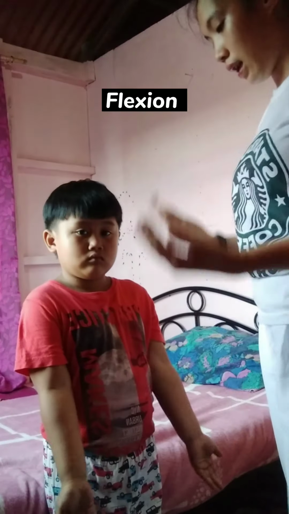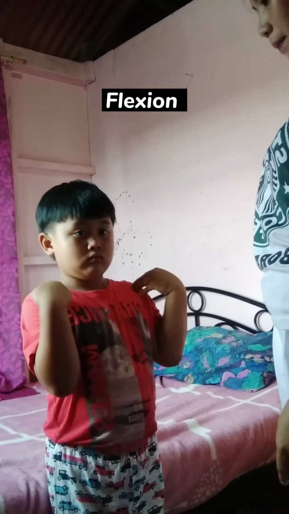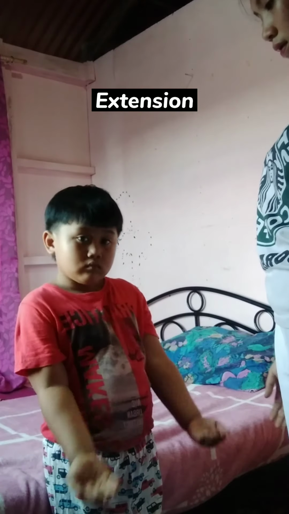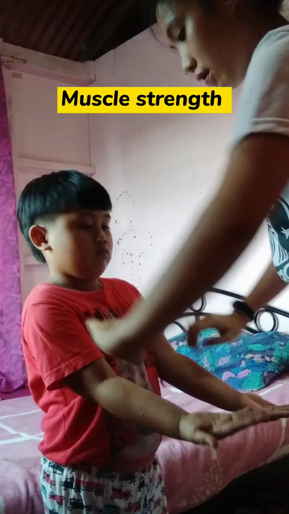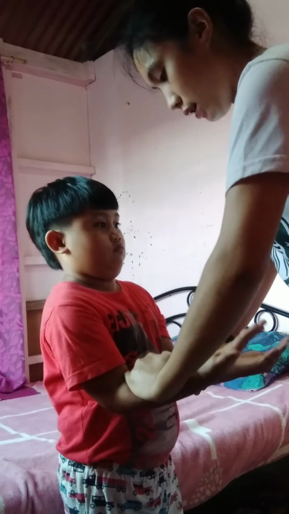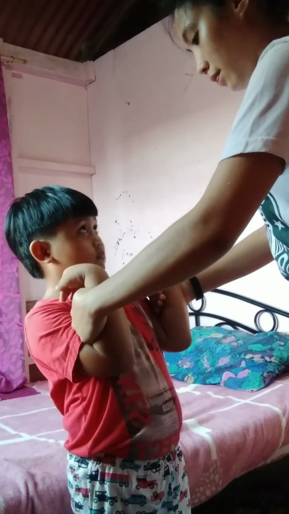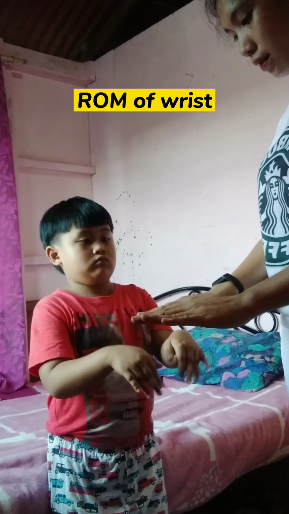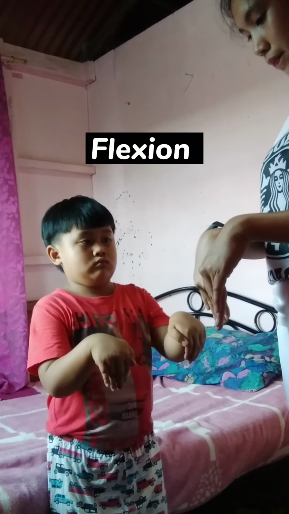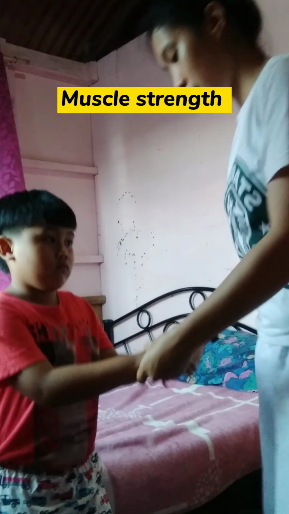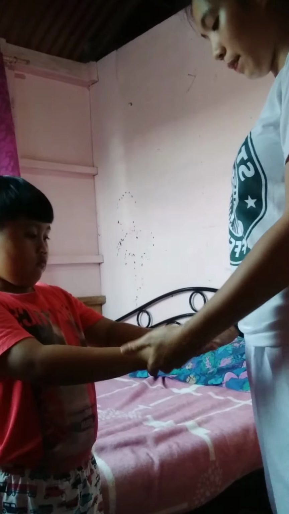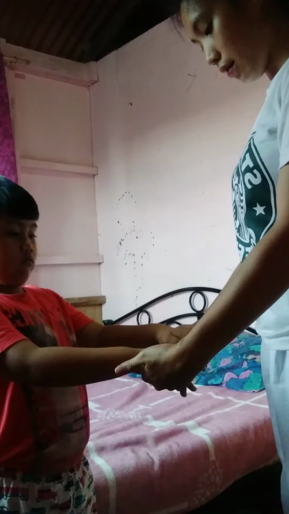Next, we will test the range of motion of the elbows. We will ask the client to flex the elbow, then straighten it. Turn the palm down, then turn the palm up. Then we have to assess for muscle strength. We will have the client repeat the movements against resistance. Next, we have to test the range of motion of the wrists. We will ask the client to bend the wrist down and back. Then we will assess its muscle strength. We will repeat those movements against resistance.